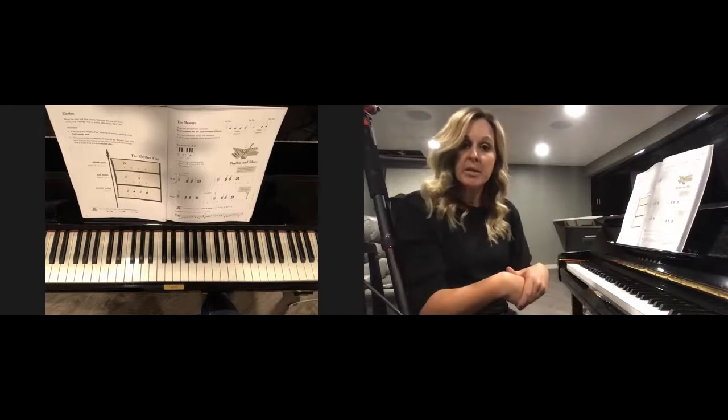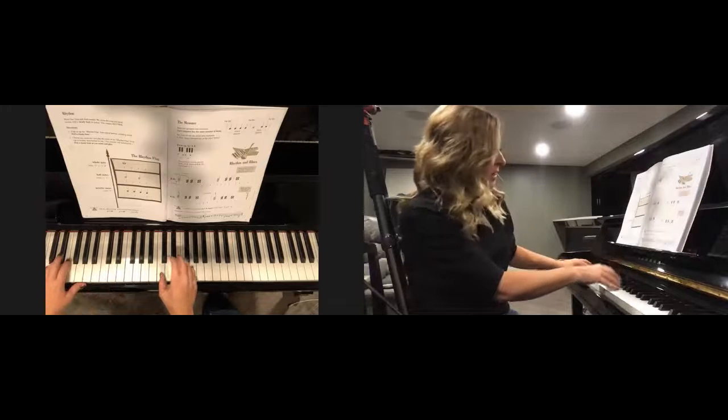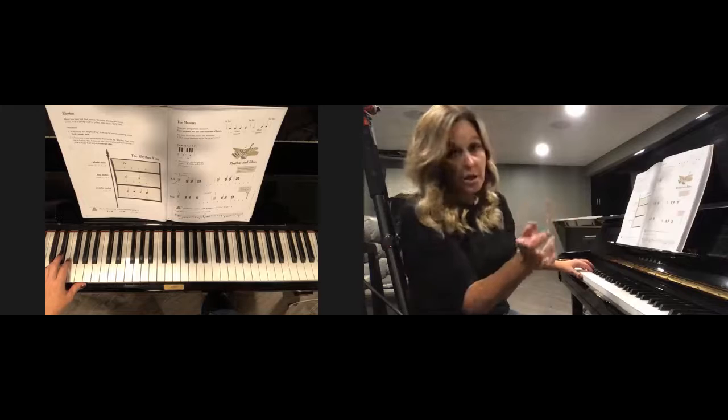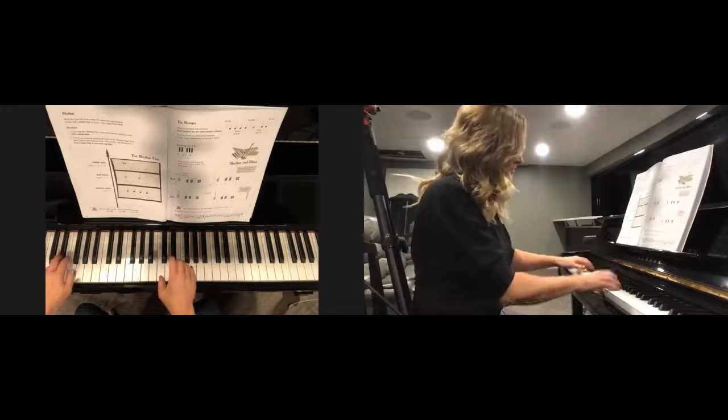And then I would play the duet part along with you. So in the end, it would sound like this, that the right hand's playing your part, and then I would play the duet part like this.